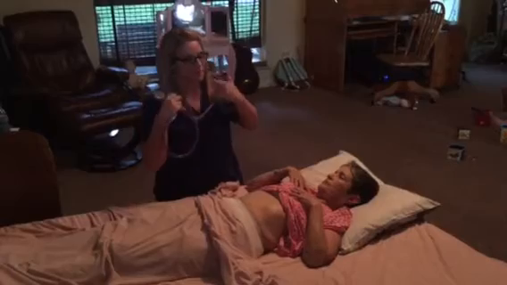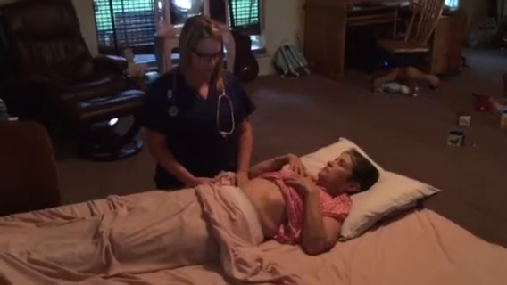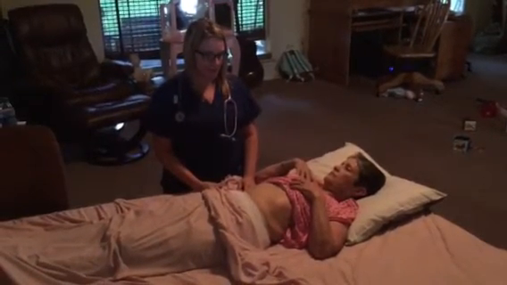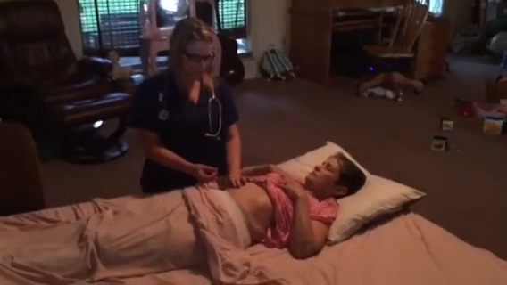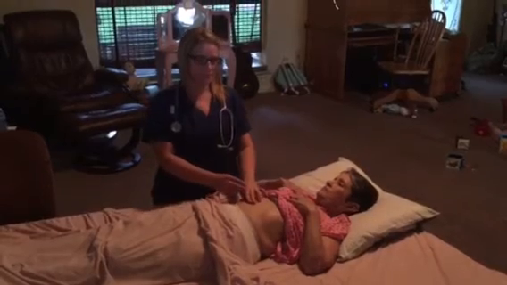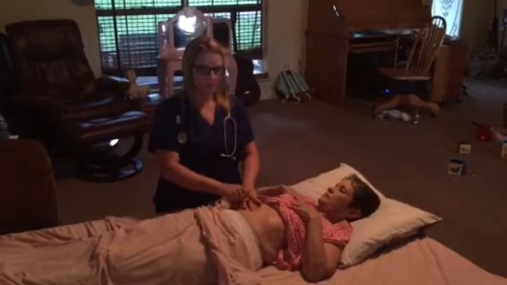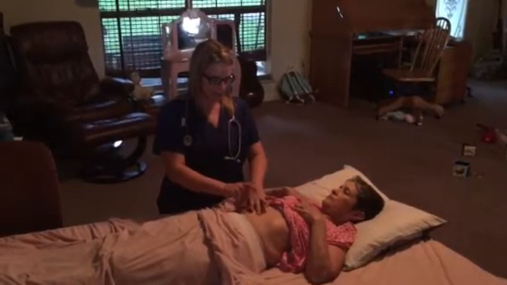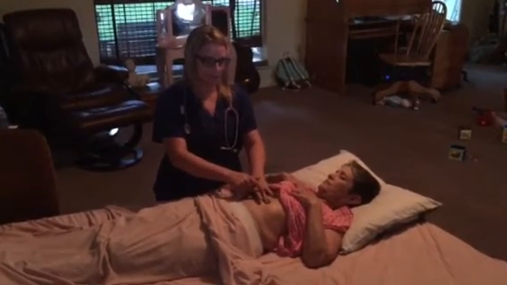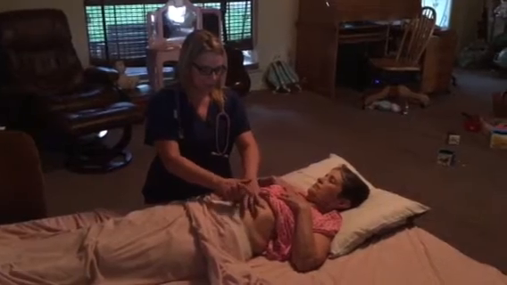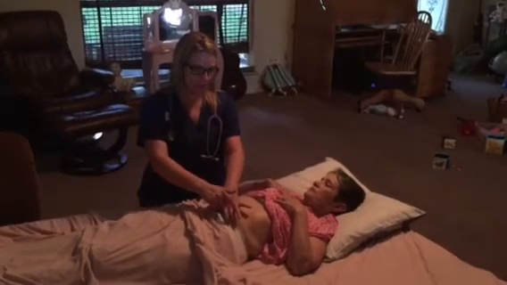The next thing I'll do after that is percussing. Percussion is going to begin in the right upper quadrant, and I'll be listening for any tympany. We'll start here, right upper quadrant. Any dullness could be an indication of an abnormality. Listening for tympany.